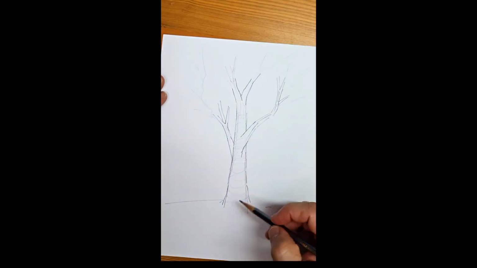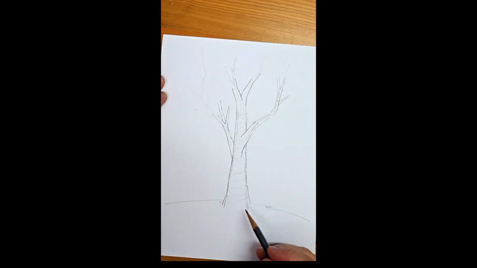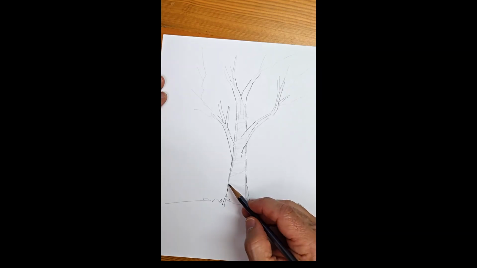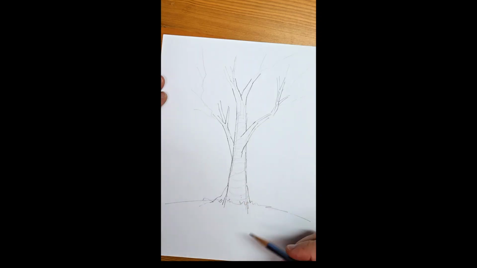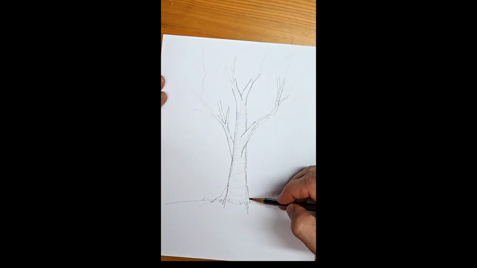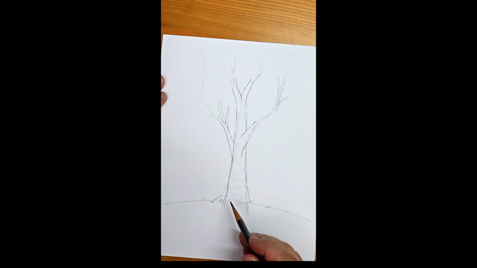Okay, now down at the bottom, at the base, you have the roots of the tree. Sometimes the roots of the tree are underground and you can't see them. But I like to add more interest to the tree drawings by having the roots out, exposed a little bit. So the same thing, roots will go off of this trunk in different places all the way around.